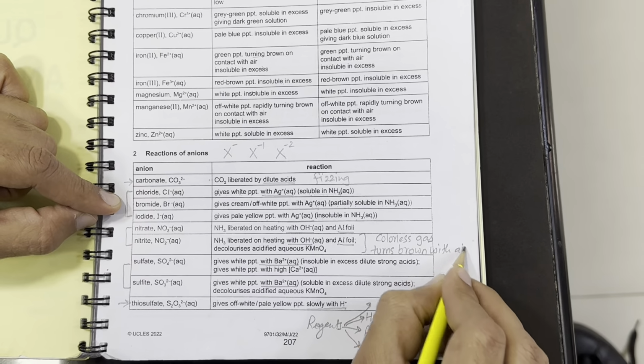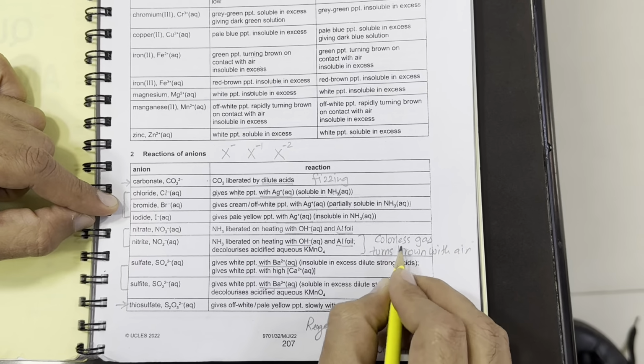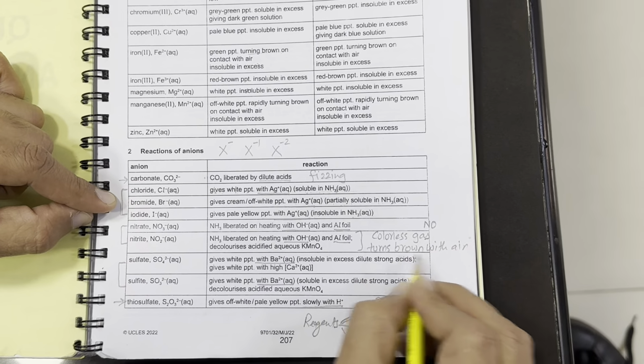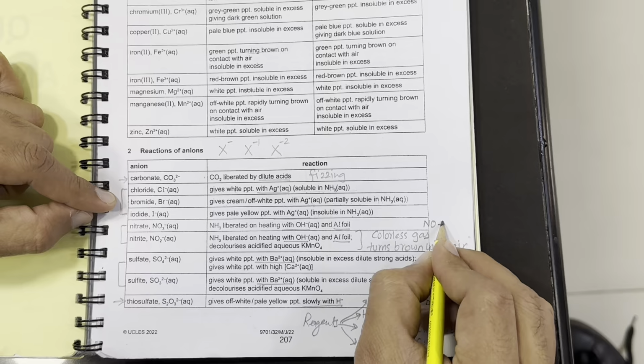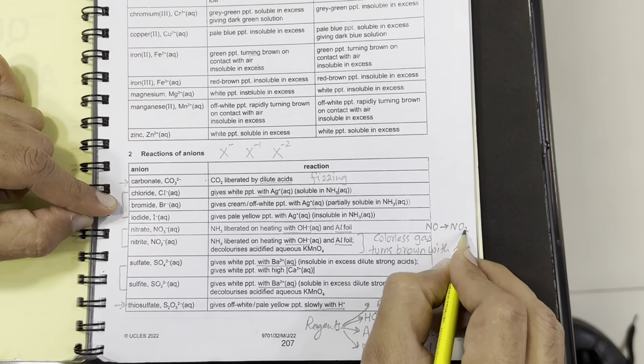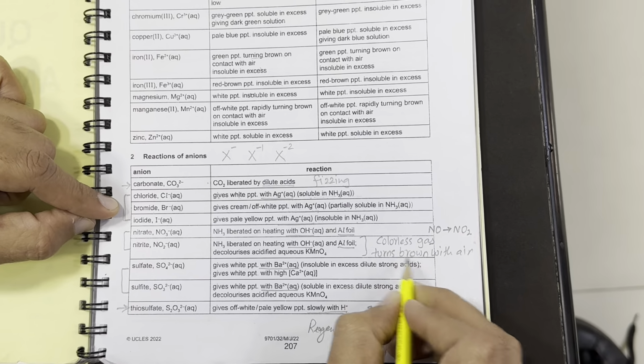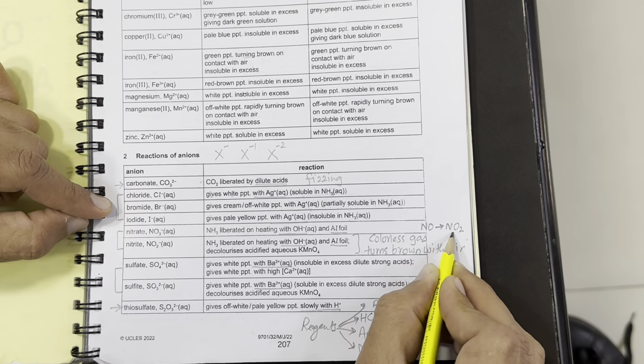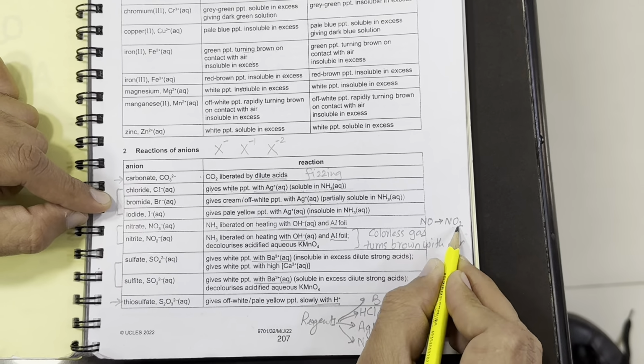Now what is this? The colorless gas is nitrogen monoxide, and when it gets air, meaning oxygen, it converts into nitrogen dioxide, which is actually brown in color. So the colorless gas is nitrogen monoxide, which turns brown, that is nitrogen dioxide, with air because it oxidizes.